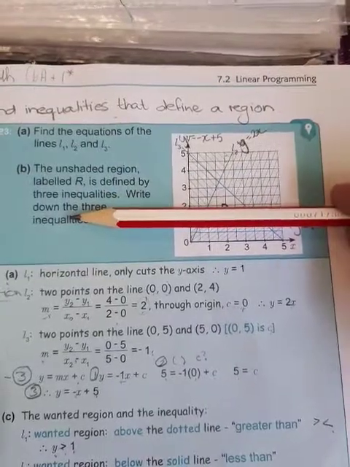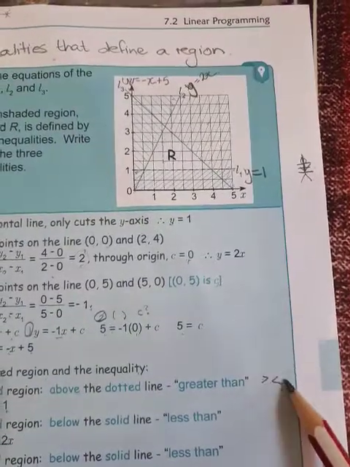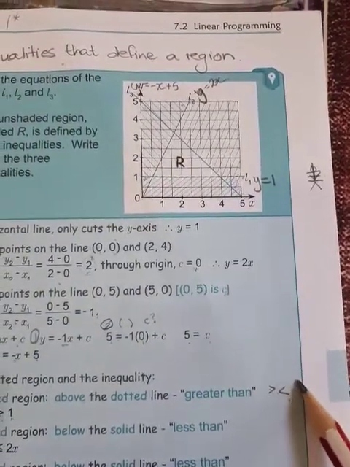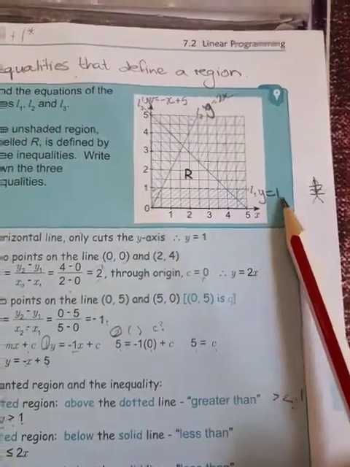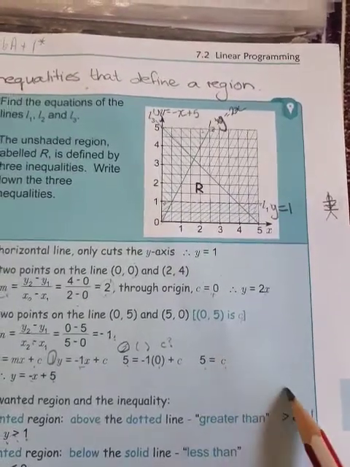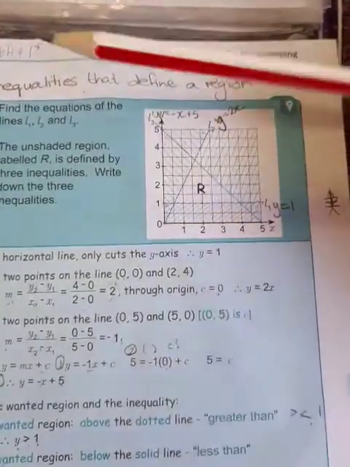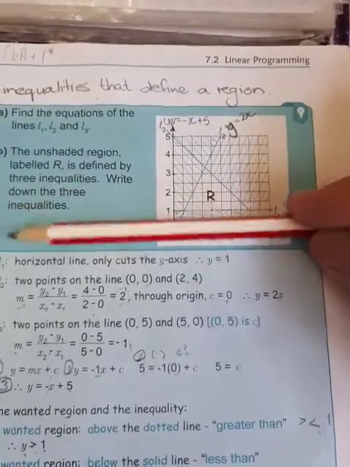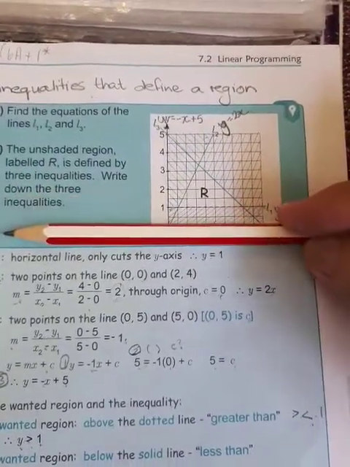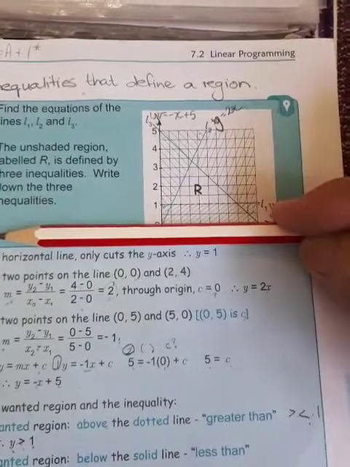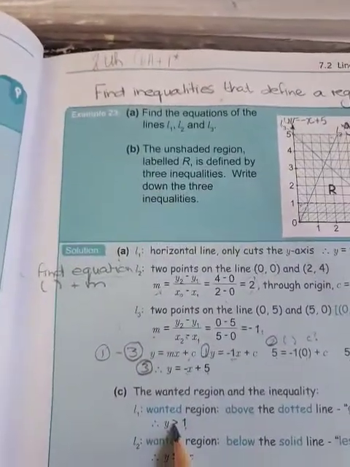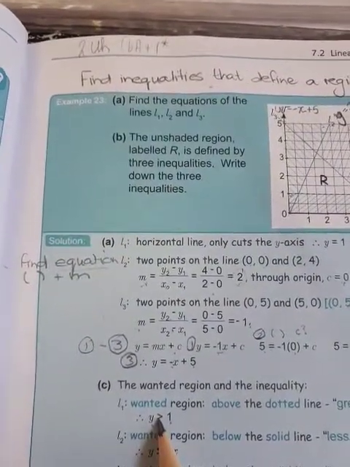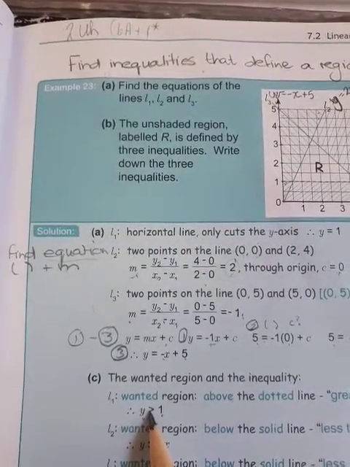It's not a solid line, so you know it must be less than or greater than. Okay? Less than or greater than 1. You already got that. All right. Now you must figure out which one is it. Is it less than or greater than? Okay, you go to your shaded area. The shaded area is less than. And remember, the shaded area is the unwanted region. So you must now reverse less than to greater than. Then it becomes the wanted region. Really important, you must reverse that.